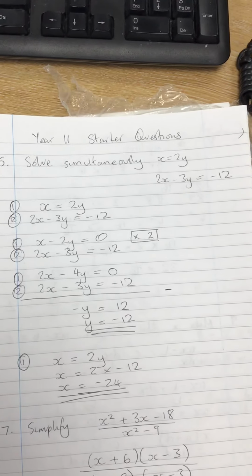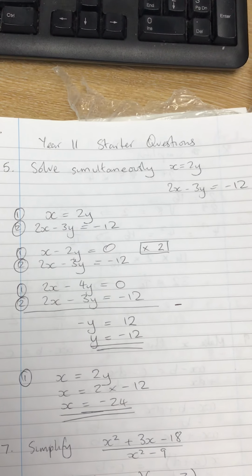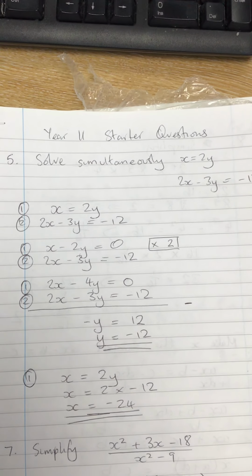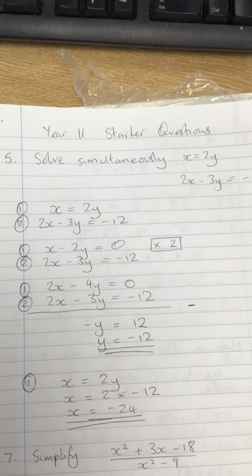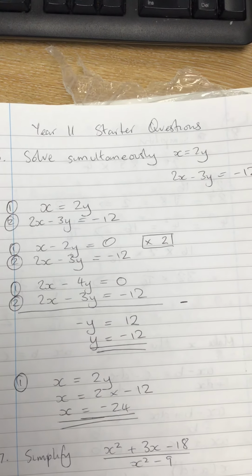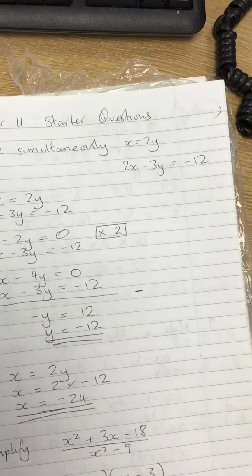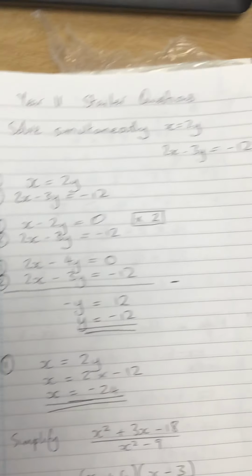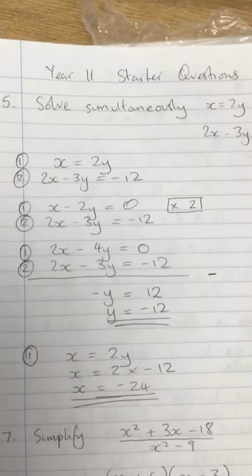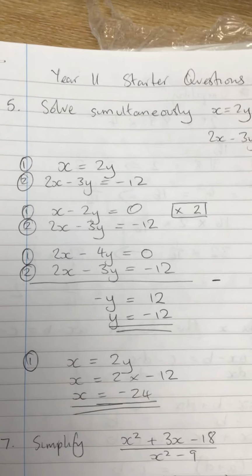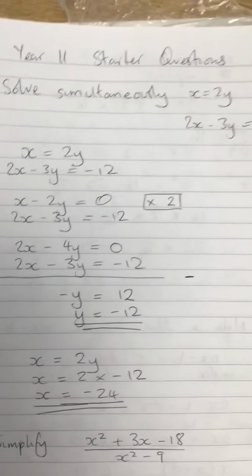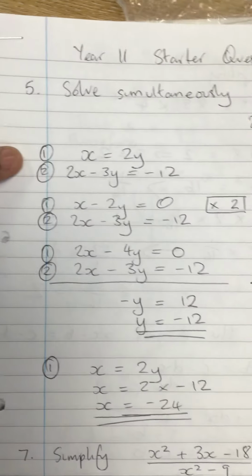Okay guys, so I'm going to try and go through this nice and quickly because you've got lots of questions that you wanted me to go through. So first one, solve simultaneously y is equal to 2x and then 2x minus 3y is equal to minus 12. So you can see I've written them both down. I've called the top one equation 1, the bottom one equation 2. That is what I've got here, okay?